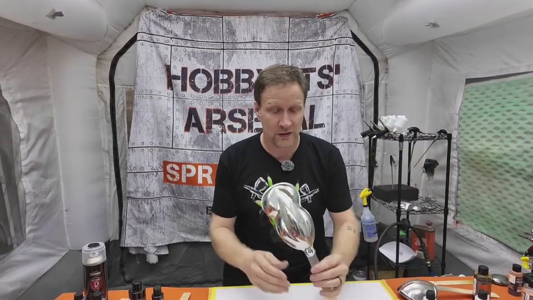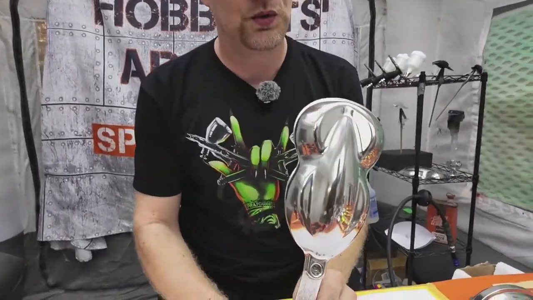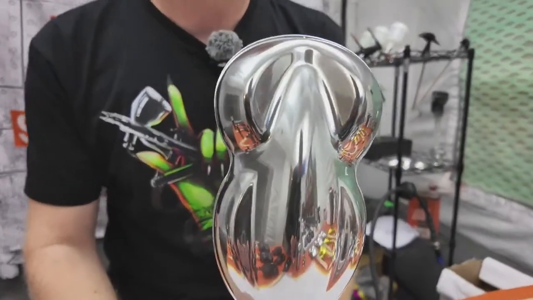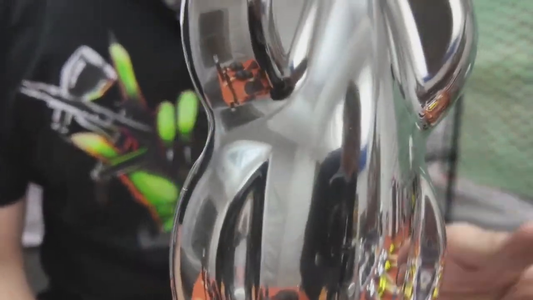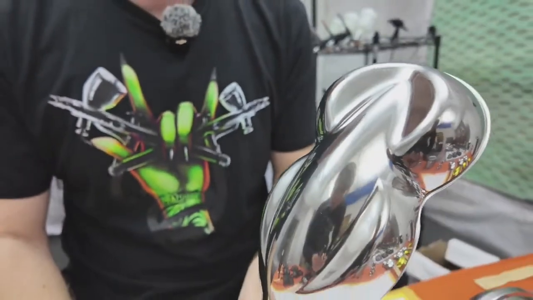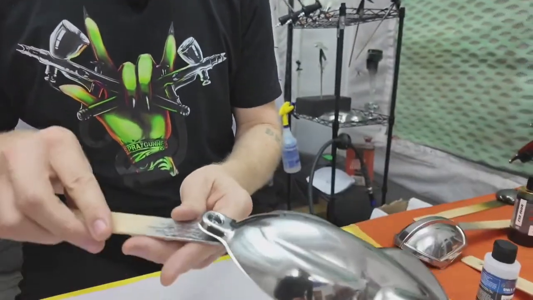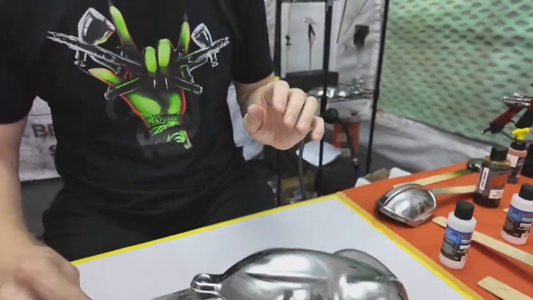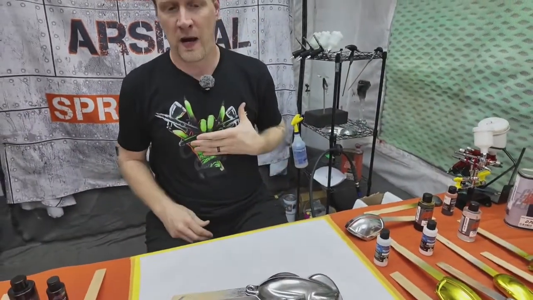Well, this is actually the finished product. This is a 2K clear on top. I did take a little video that will be on the outside in the sunlight, so you can see the mirror effect of it. And this is a completely, from start to finish, sprayed product, and very affordable, in my opinion.